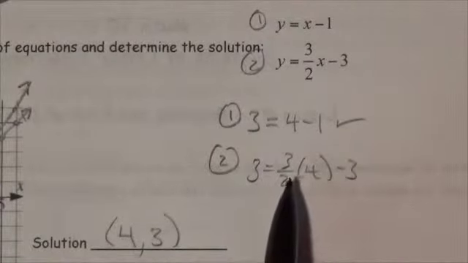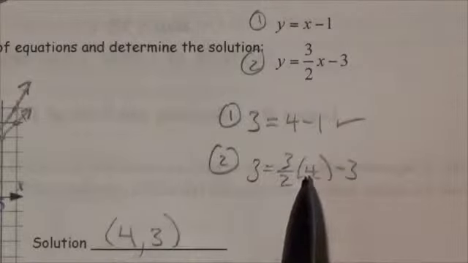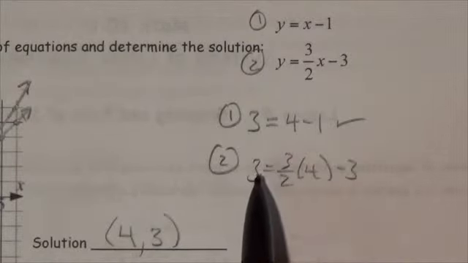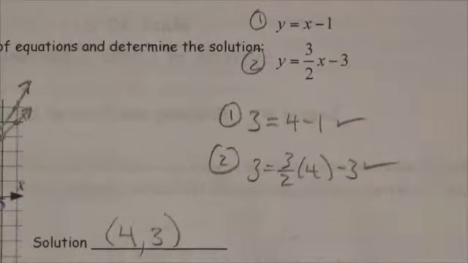Okay, well, let's just think about this. 3/2 of 4. Well, I can cancel the 2 out of that. So 4 divided by 2 is 2. 3 times 2 is 6, minus 3 is 3. So yeah, it does satisfy that equation there. Good. So this is the solution here.